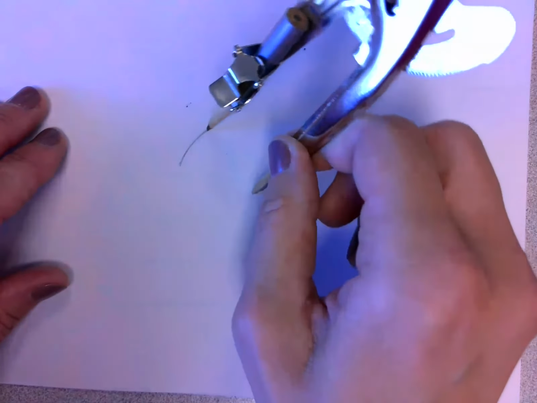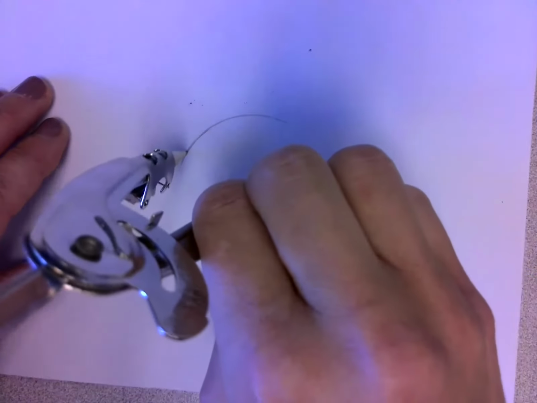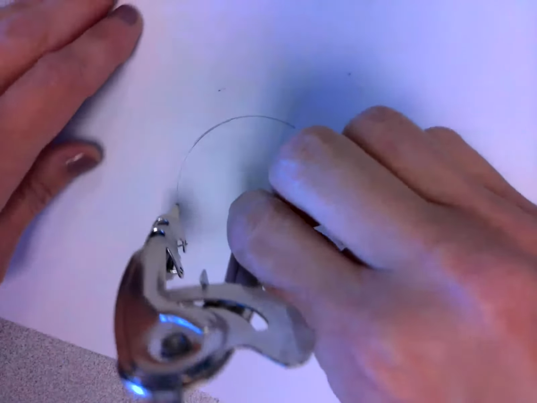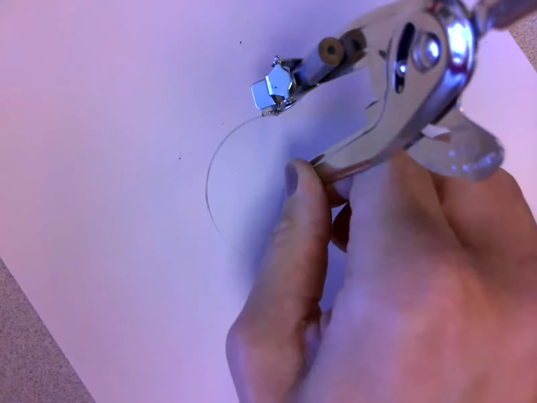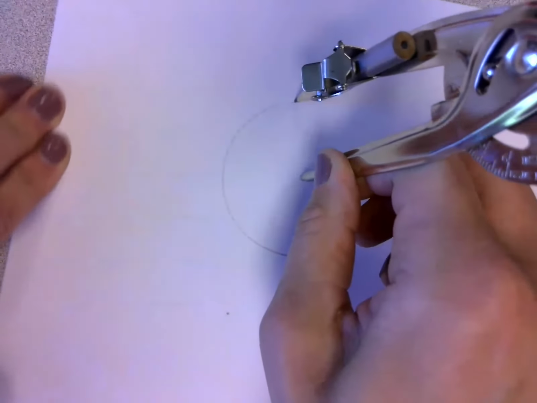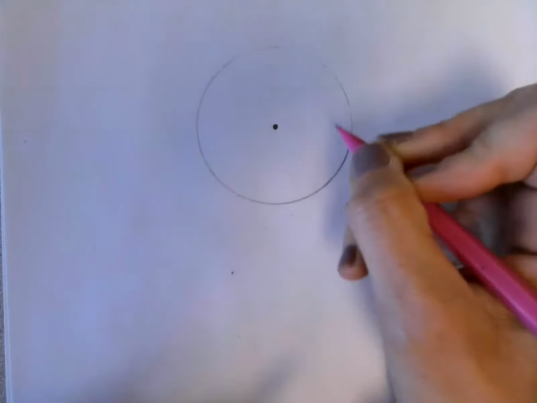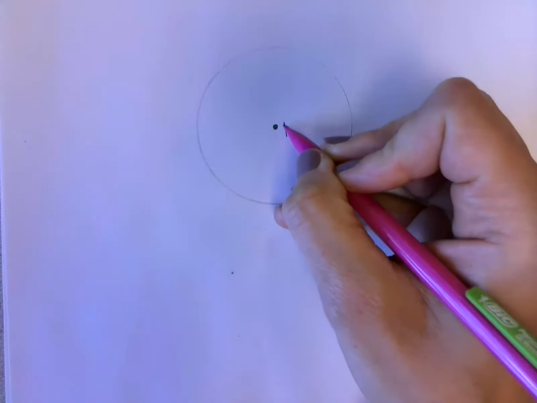Now, this can be done in a couple of different ways. I can twist it. I find that a little bit more challenging. So I like to twist my paper around, and that helps me keep a steady pressure on the center point. So you can see my circle. And I can see my little dent where I made my center point. So let's call this circle B this time. So we have circle B.